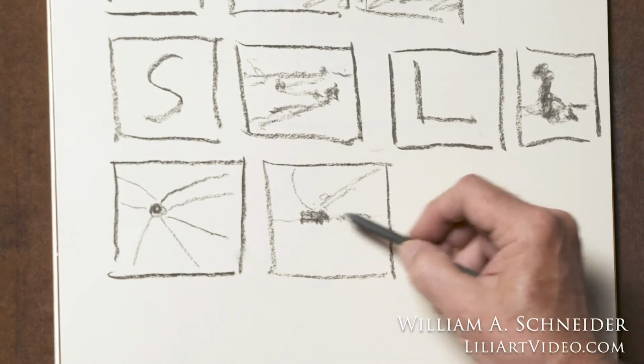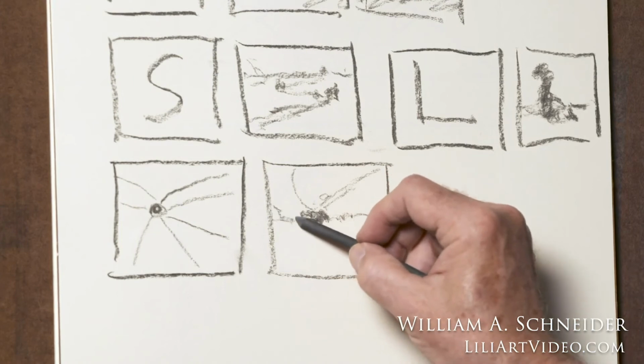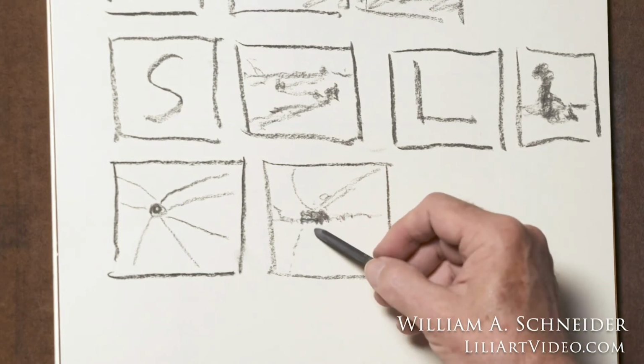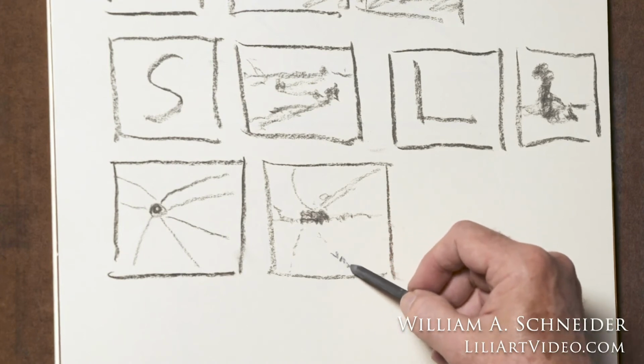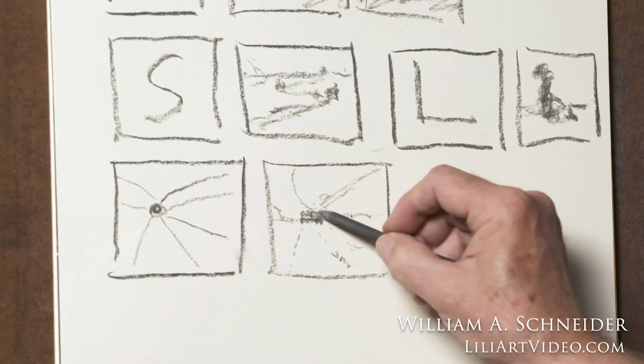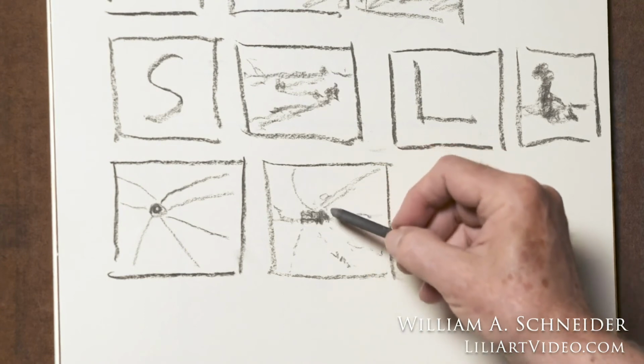There's the horizon leading you in. There's some trees that lead you in, and then there's corn. It's in winter, but the remnants of corn stalks are sticking up through the field, and they're leading you in. So it's the radiating design.